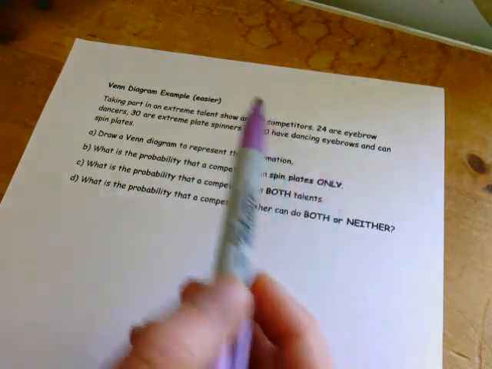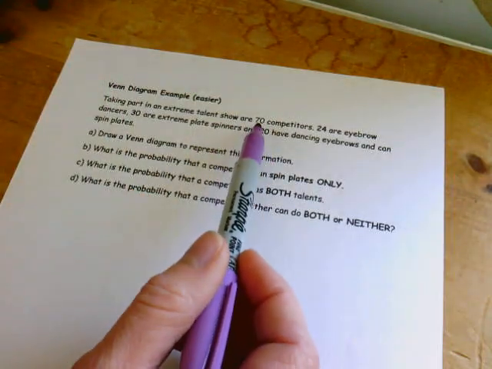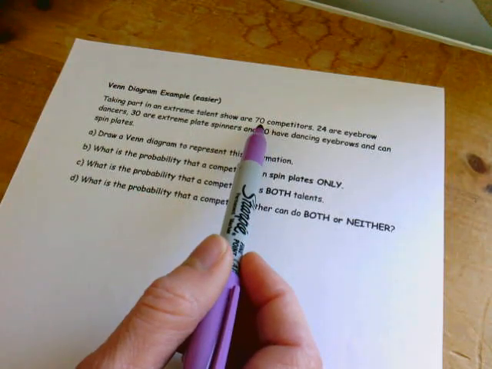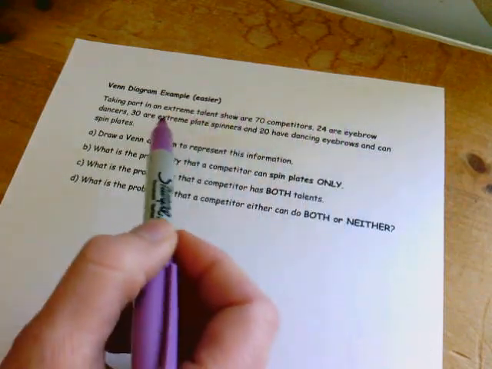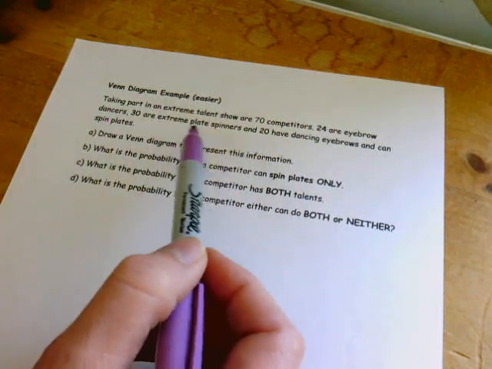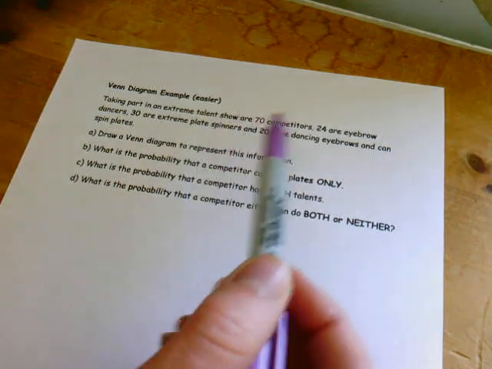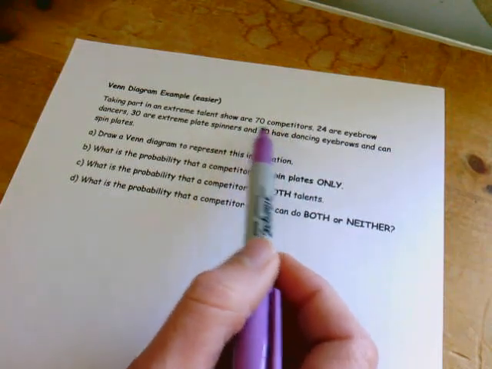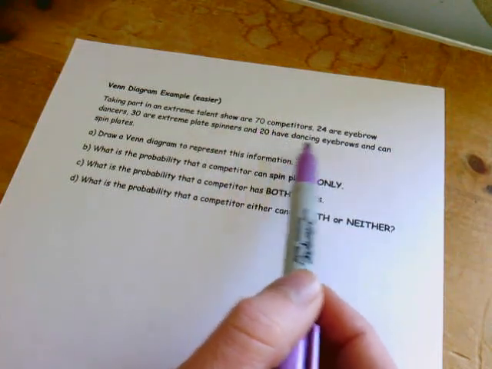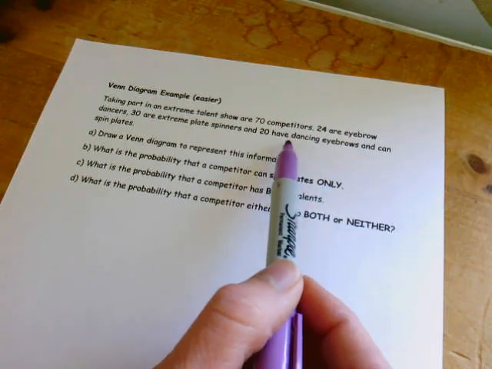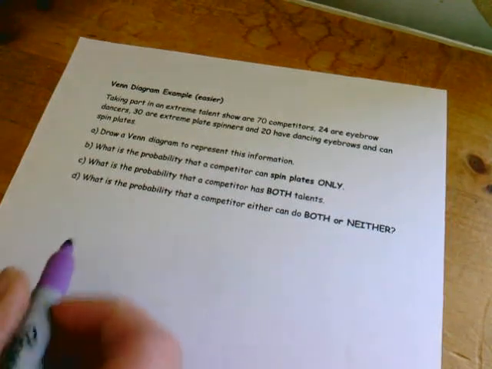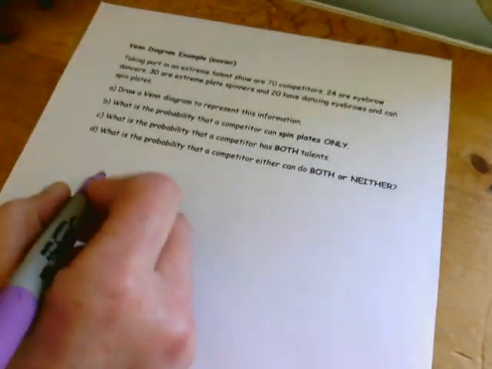Okay, so if I look at my question, I know that I've got a total universal set of 70, and then I've got two different options, eyebrow dancing and extreme plate spinning. And I also have 20 of the competitors who can do both. Okay, so I know I'm going to need to have two circles which overlap. So a Venn diagram, we always start with a rectangle.